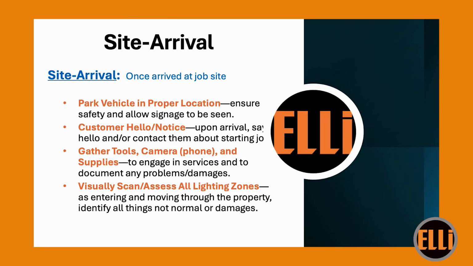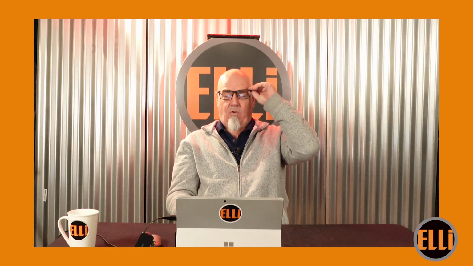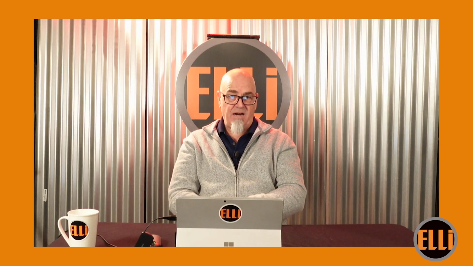Okay, let's move on to the next slide. So, site arrival. This is the next component of your system, and this is once you arrive at the job site. You want to park your vehicle, this is the first point, in the proper location according to what the customer prefers. Some customers don't like it when you park on their driveway because of potential oil leaks from your truck, and if it stains the concrete and stuff like that. So find out from your customer what's preferred, where you access the property, and where you should park.